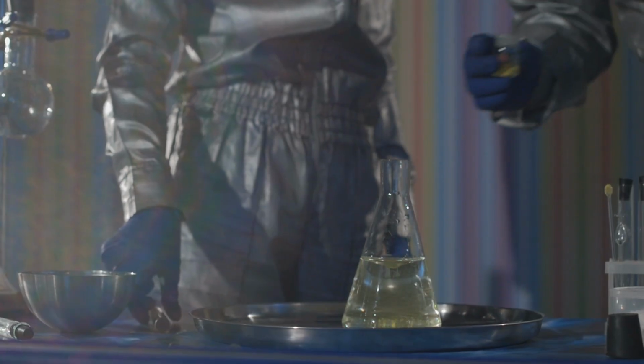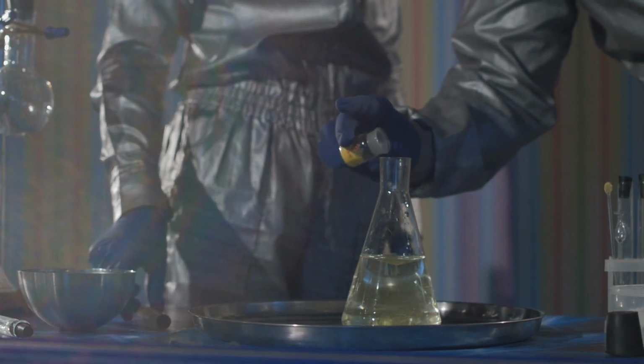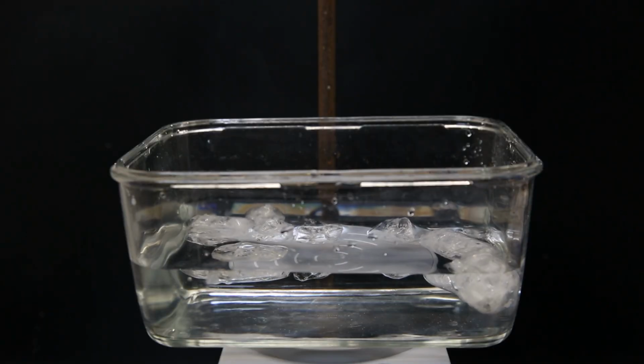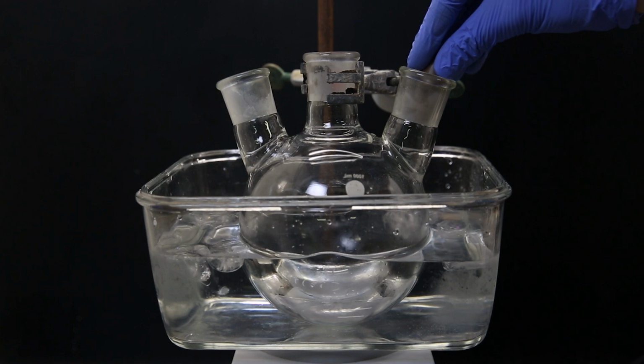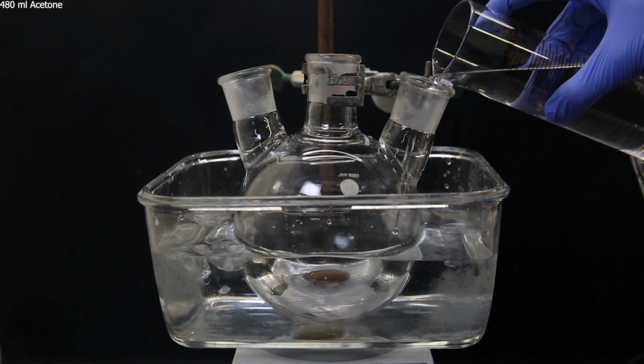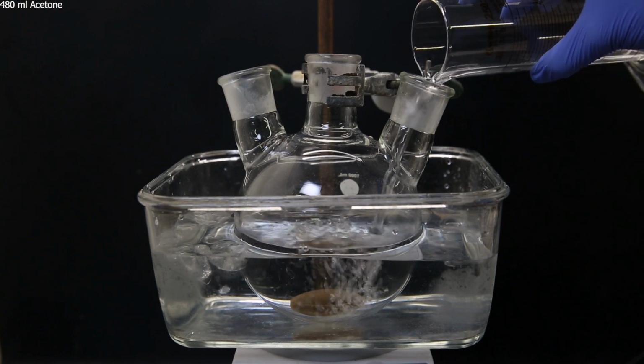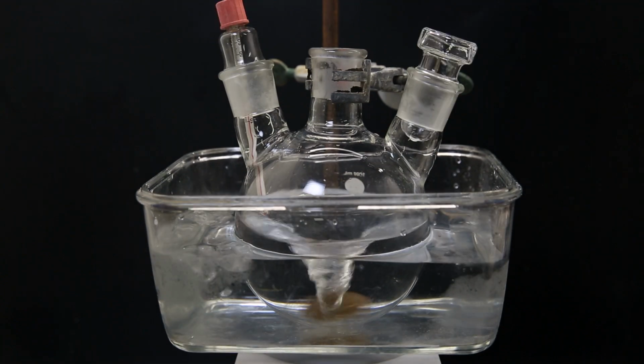Anyhow, I did most of these reactions multiple times to get it right, and tried to make sure that they were as accessible and simple as possible. So to get started, I set up a stir plate with an ice bath. I put in a large flask and add in a stir bar. I add in 480 ml of acetone and stir it to cool it down to about 0°C. I attach the thermometer to keep track of the temperature and put a stopper in the other neck.